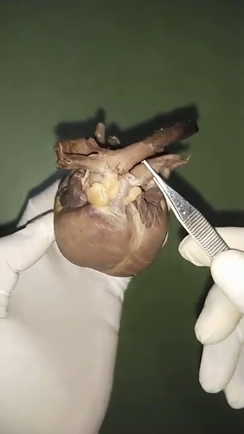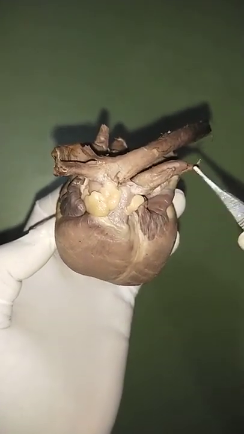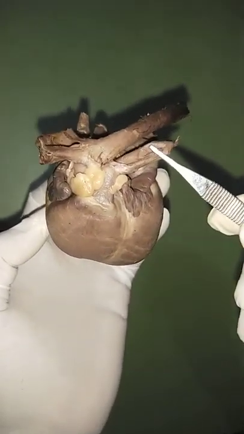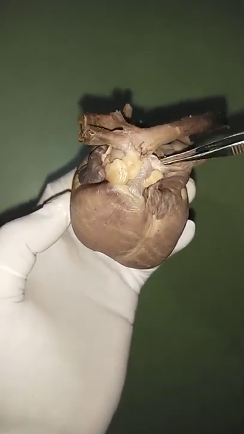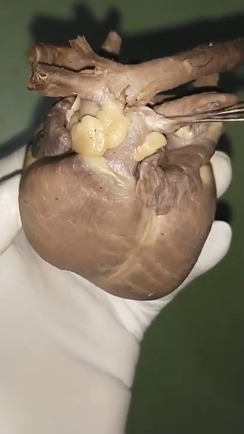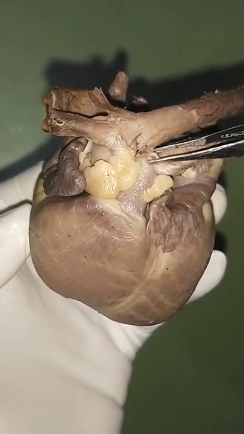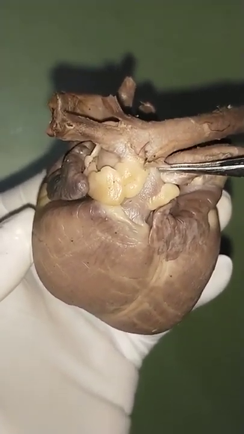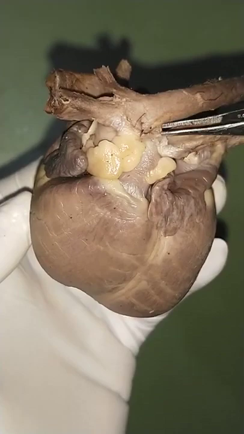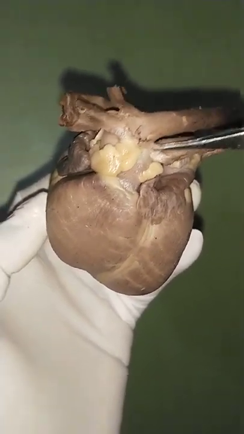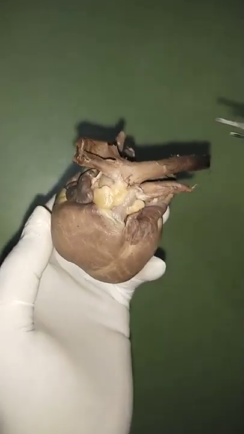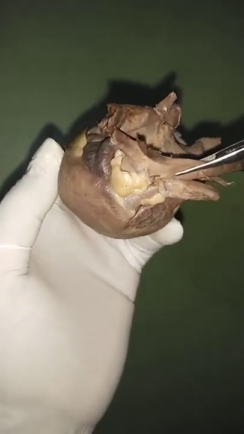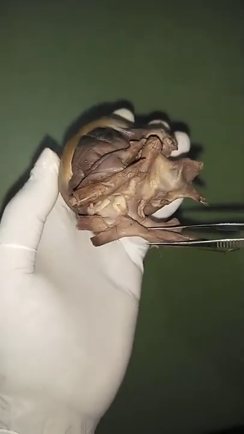It gives off the pulmonary trunk, which supplies deoxygenated blood to the lungs. There's also a ligament here which holds the aorta to the pulmonary trunk. This little ligament is called the ligamentum arteriosus.